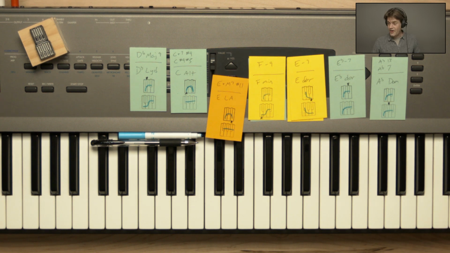Okay, so now we have the next section, which is like the second chorus. It's like lots of ooh yahs, or maybe we'll call it a chorus extension.